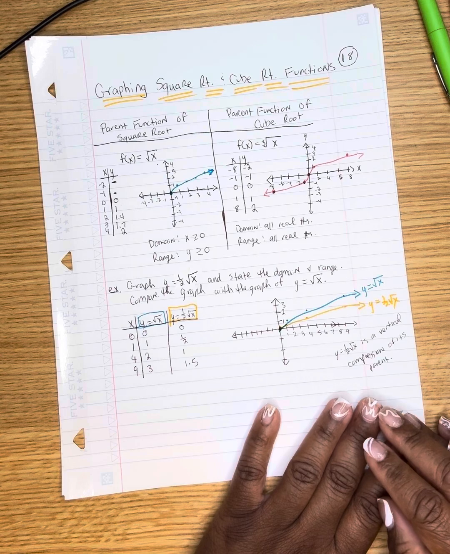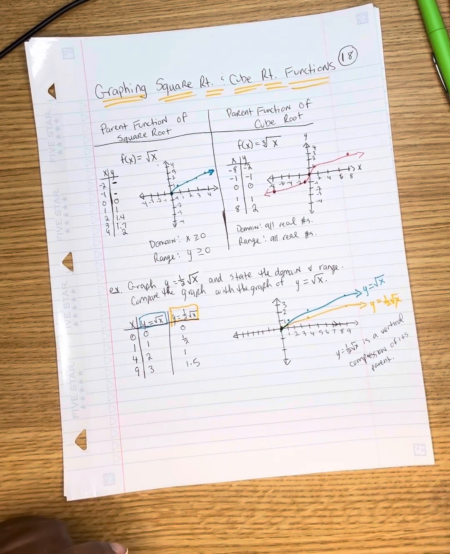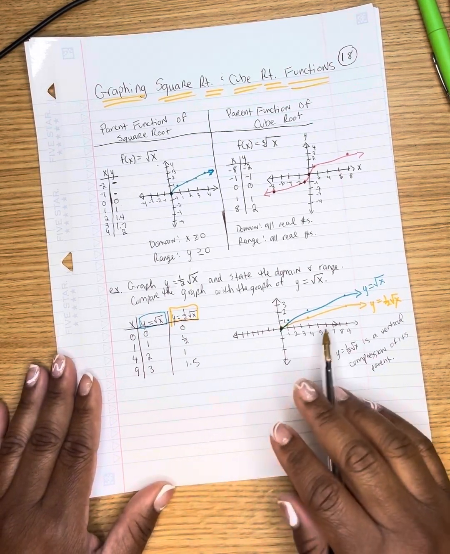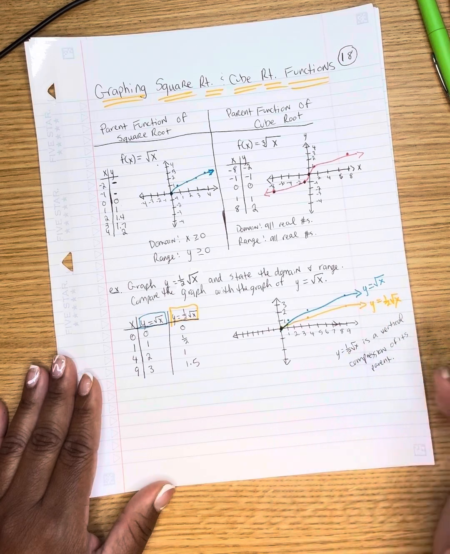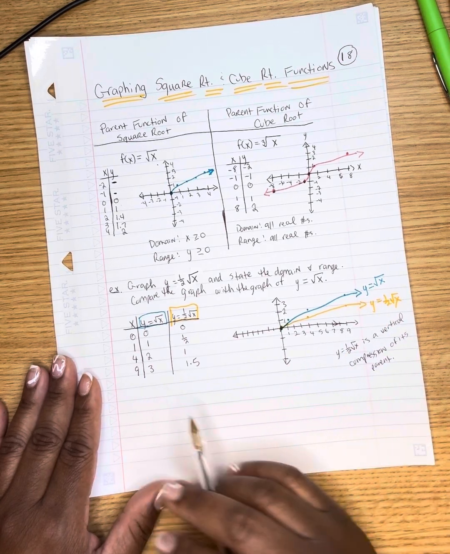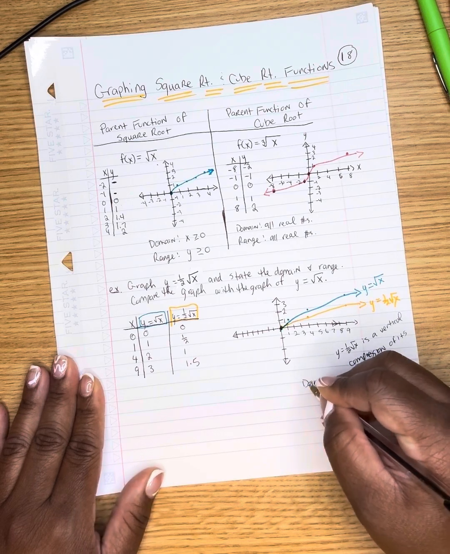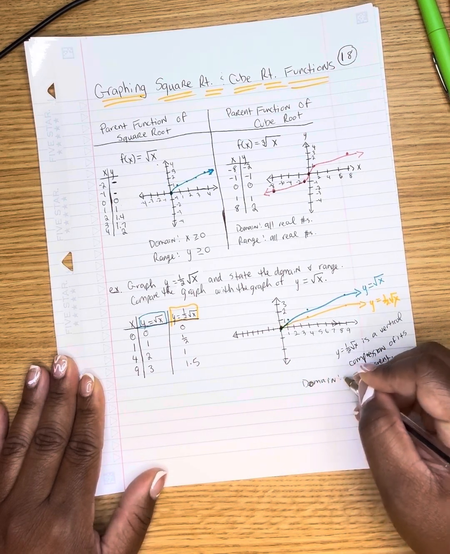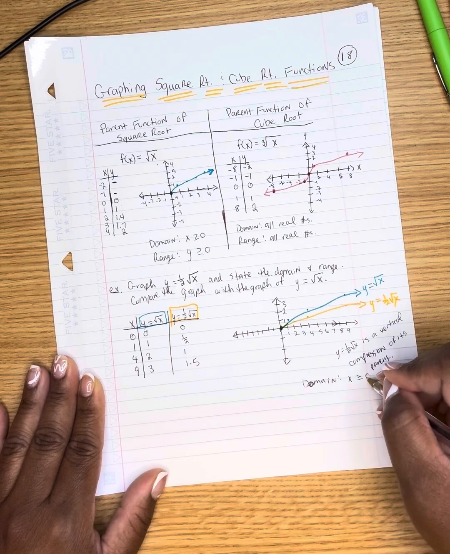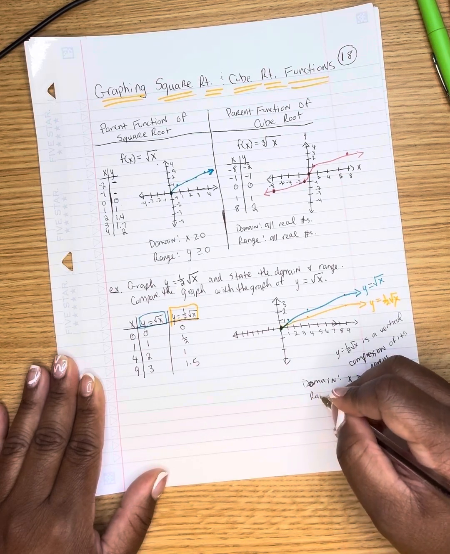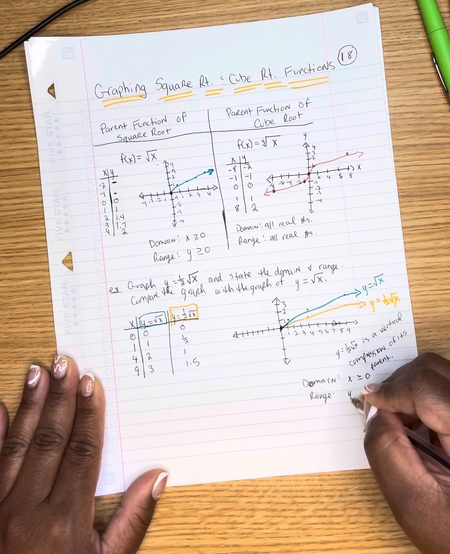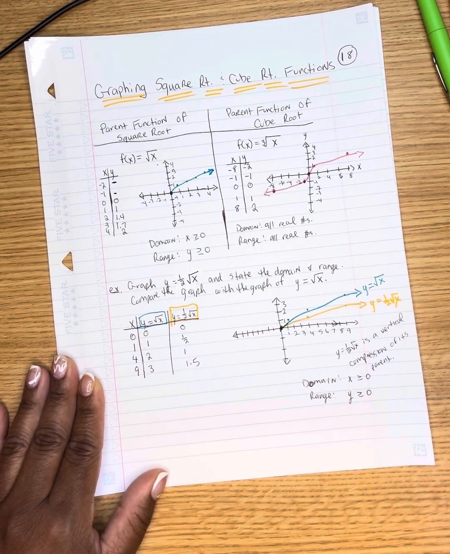And when we talk about domain and range, it still has the same domain and range, even though it's going to be a little bit slower reaching the numbers of its parent. So domain is still x is greater than or equal to 0, and the range is y is greater than or equal to 0.